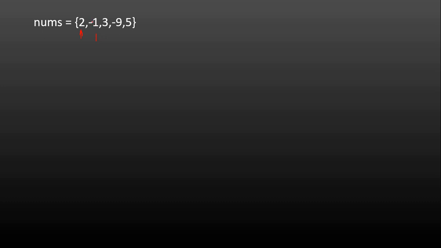This element is minus 1, and if I add this element to the previous max, which was 2 in this case, 2 minus 1 is 1. If I compare both values, one is 1 and the second is minus 1, the answer here will be 1. So till this point I'm having 1.